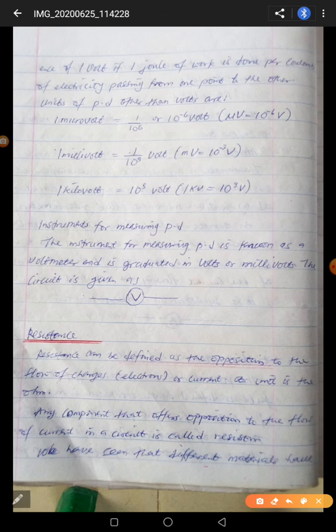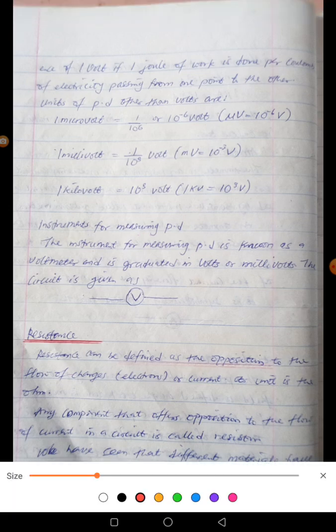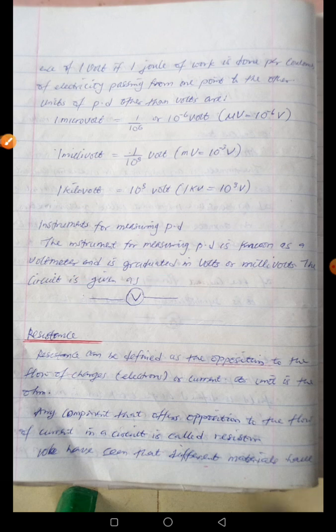It's represented with a letter V. This is symbolically how it is. The instrument, if you look at the instrument, you see this letter V. That's how you know. So that's for that. Then the other one we have is electrical resistance or resistance.